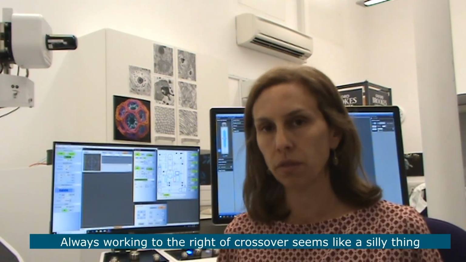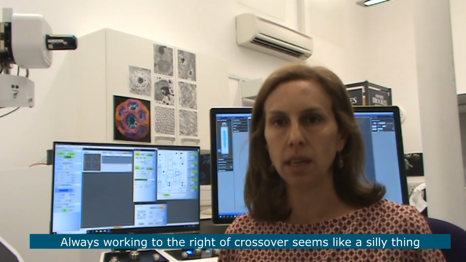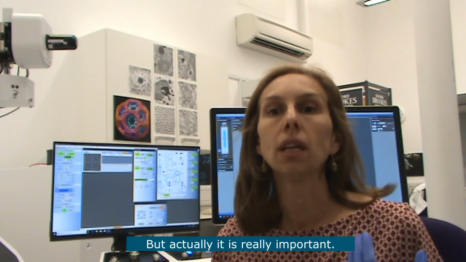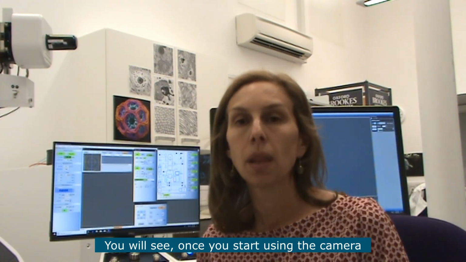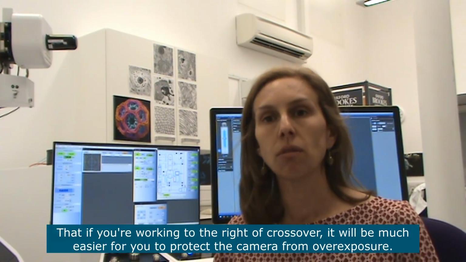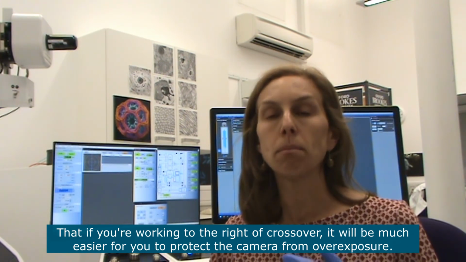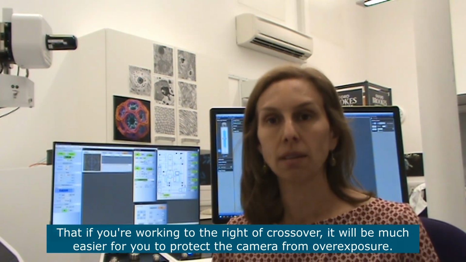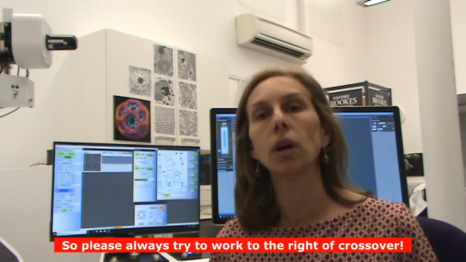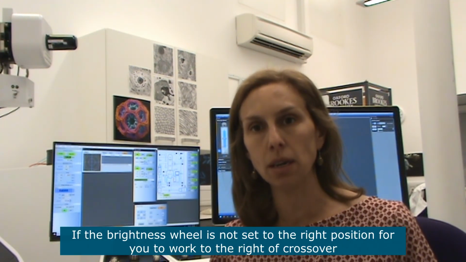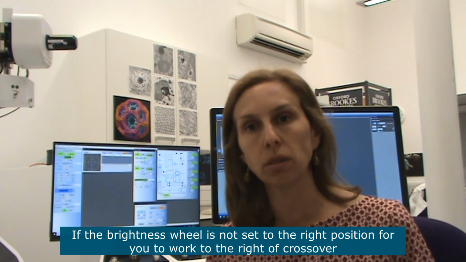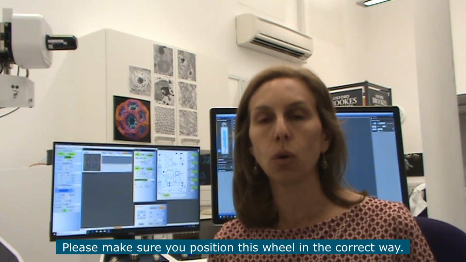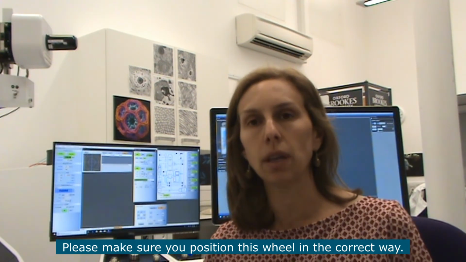Always working to the right of crossover seems like a silly thing, but actually it's really important. You will see once you start using the camera that if you're working to the right of crossover, it will be much easier for you to protect the camera from overexposure. So please always try to work to the right of crossover. If the brightness wheel is not set in the right position for you to work to the right of crossover, please make sure you position this wheel in the correct way.